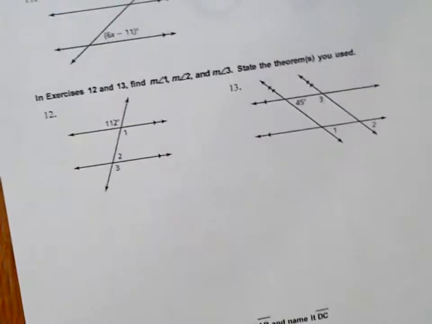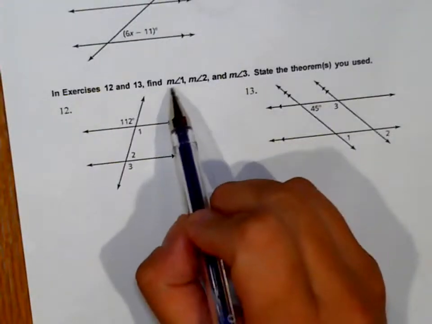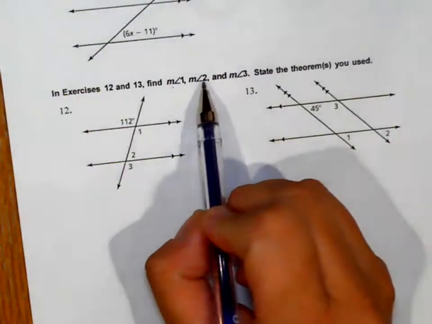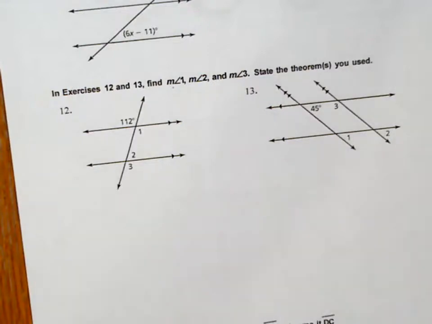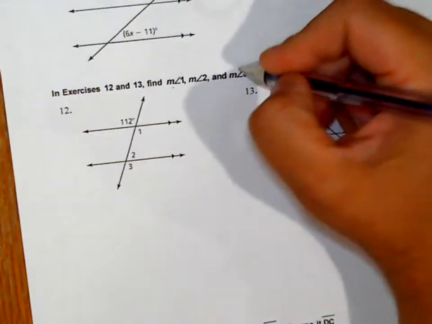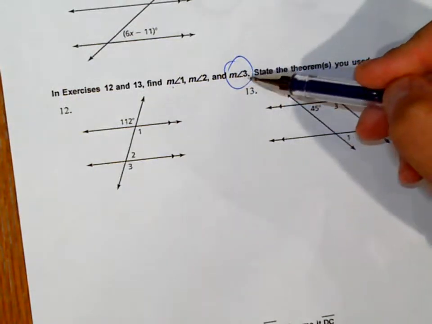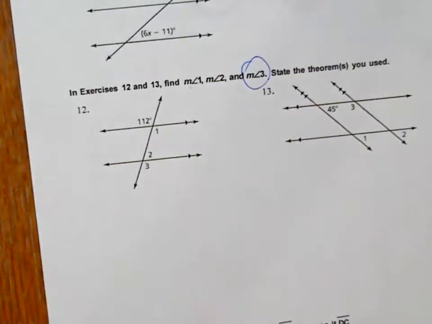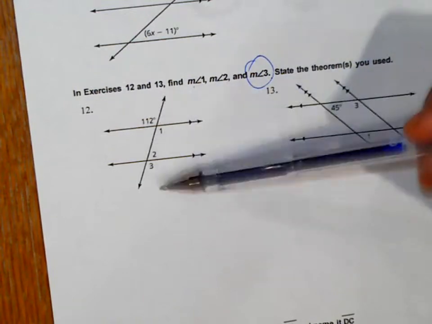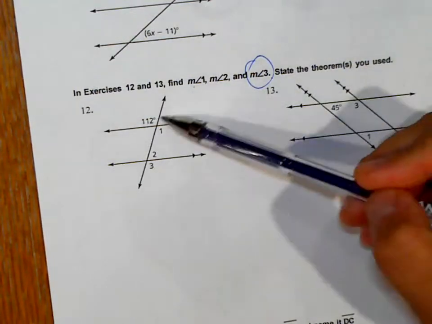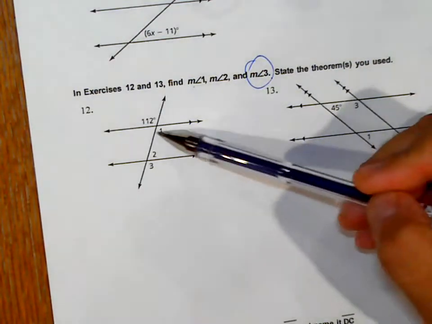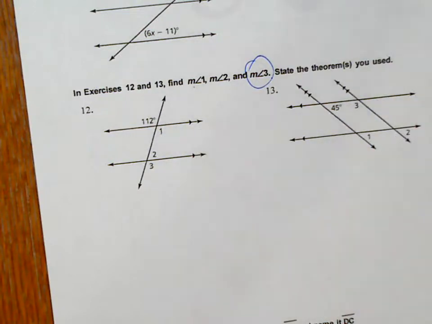In vocabulary, I think some people had some trouble with this one. This says the measure of angle 1, the measure of angle 2, the measure of angle 3. When you see stuff like that, just know that's the notation for the measure of angle 3. You can pick however you want to do this. I like to go to the easiest ones first. This is the easiest one I see first, which is 1.